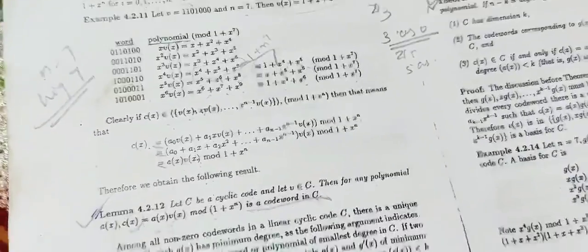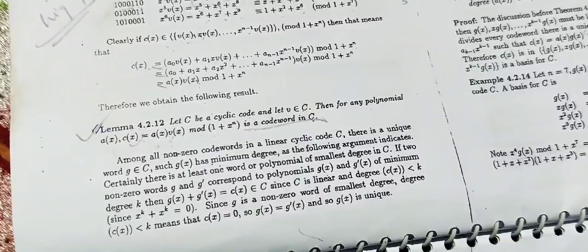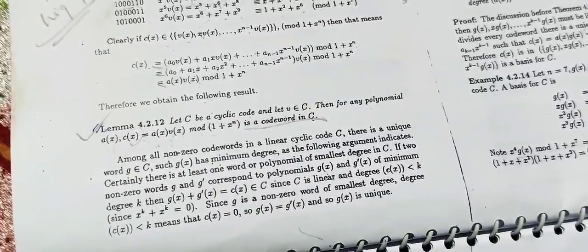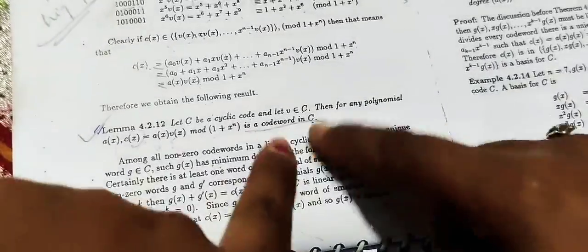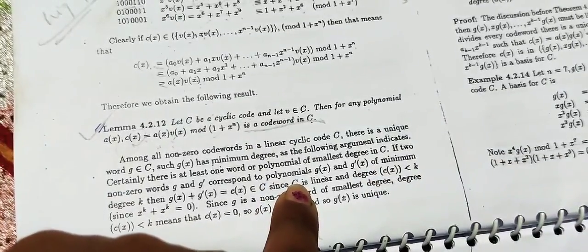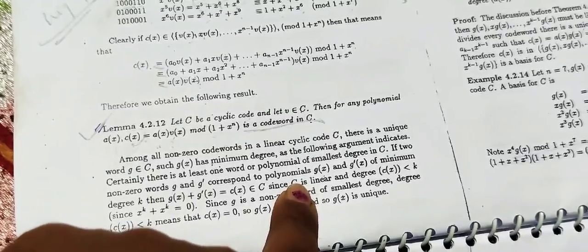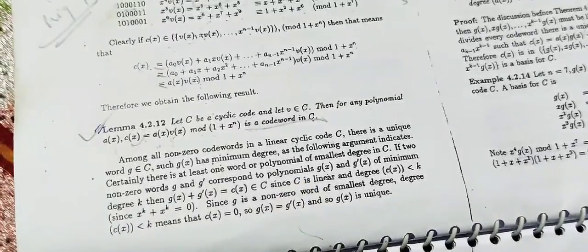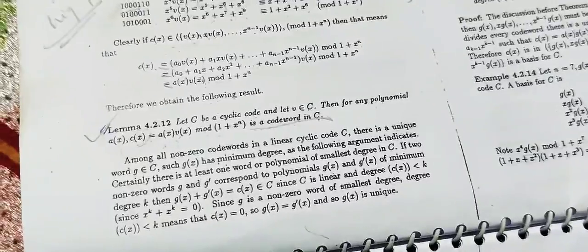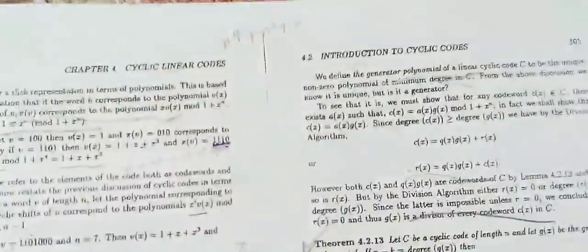So this is the lemma. This result means that the minimum generating polynomial is unique. For every linear code, the generating polynomial is always unique. So this is the proof.